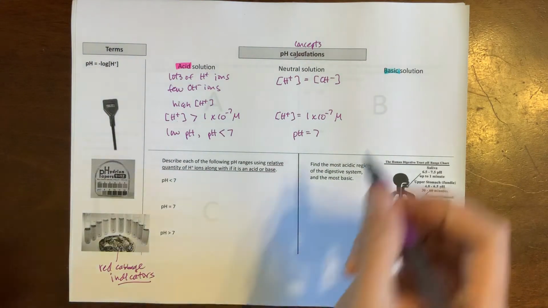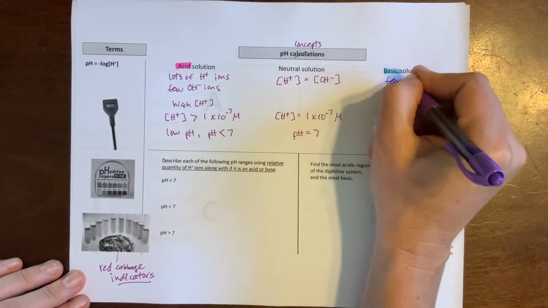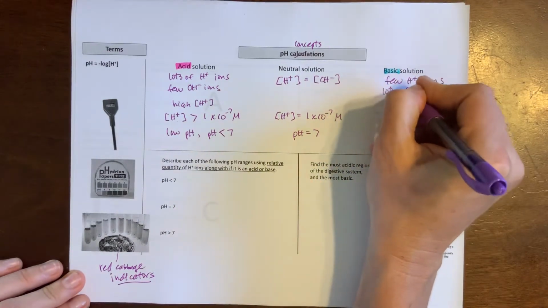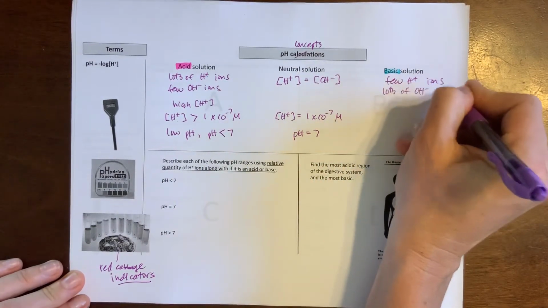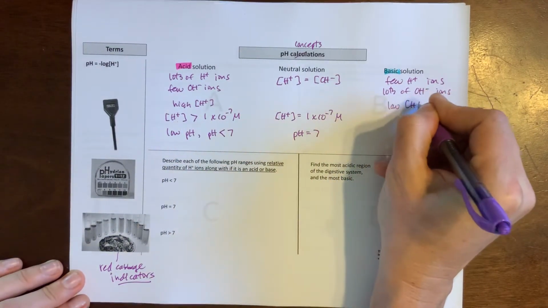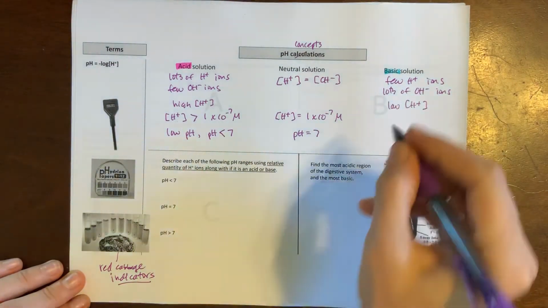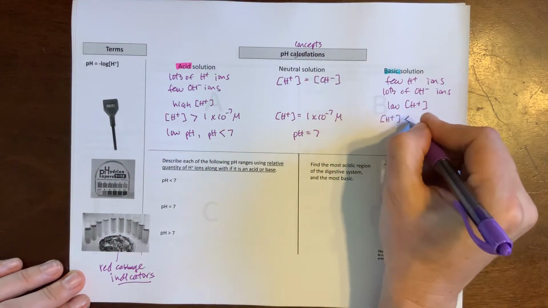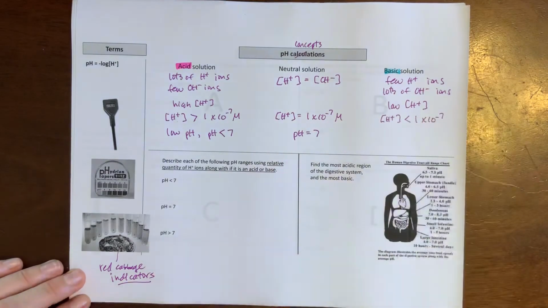In a basic solution, we're going to have very few H plus ions. We're going to have lots of hydroxide ions, so exactly the opposite, right? We'll have relatively low H plus concentration. So in terms of numbers, we're going to see that those numbers are less than what water has.